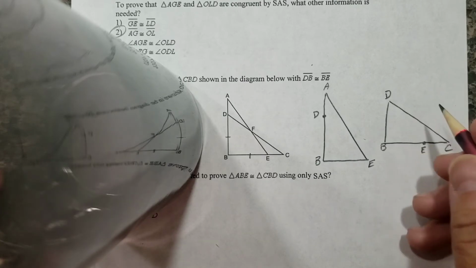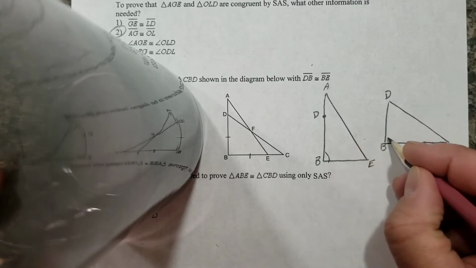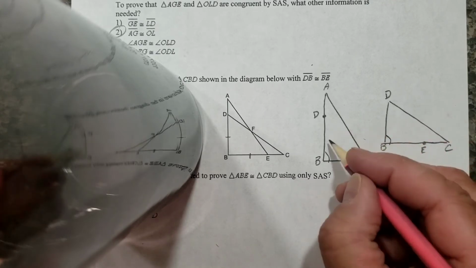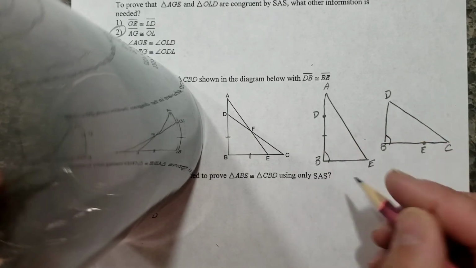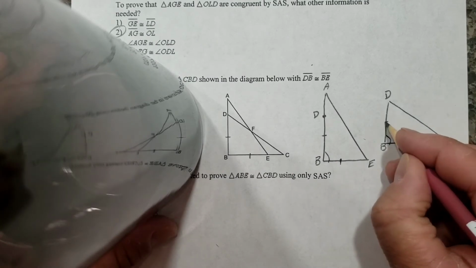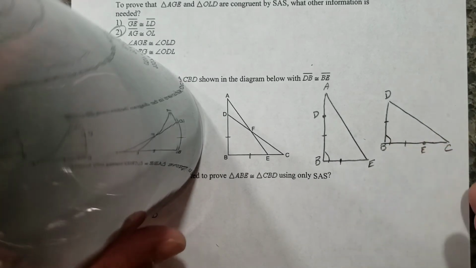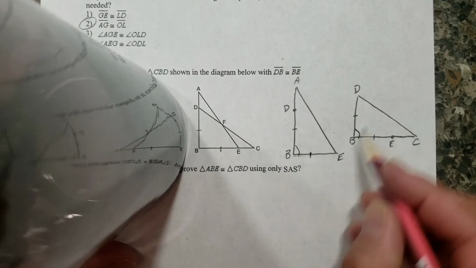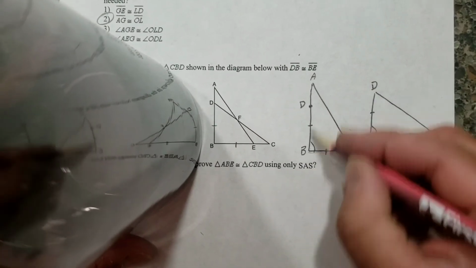Okay, now we knew B is the same on both of these. So we're all set there. And then we know that DB, this piece right here, is congruent to BE. So this piece and this piece. Now we need side, angle, side, they're saying. Okay, so we have one side here, the angle, and the other side.